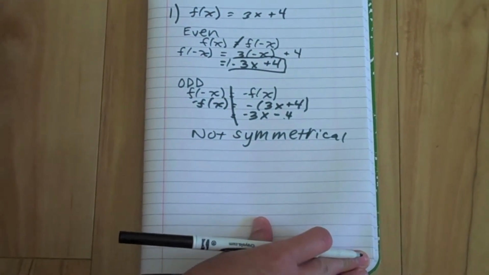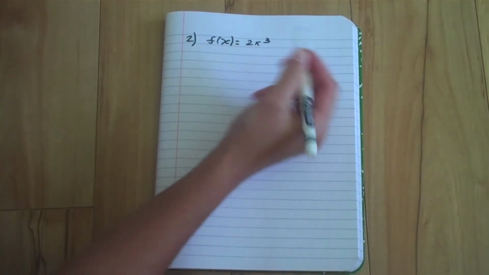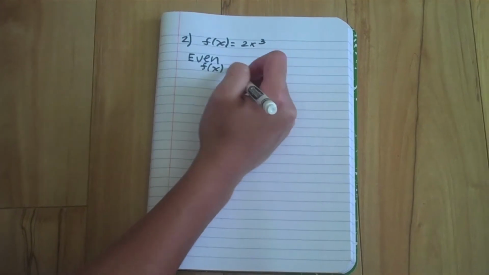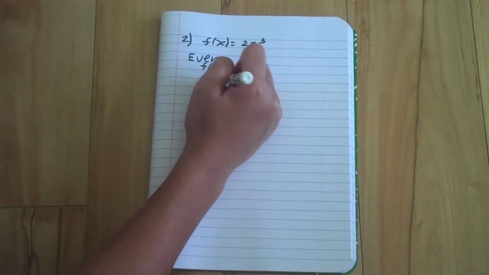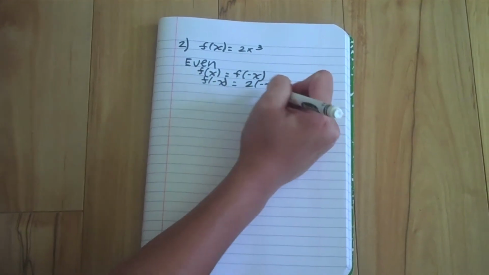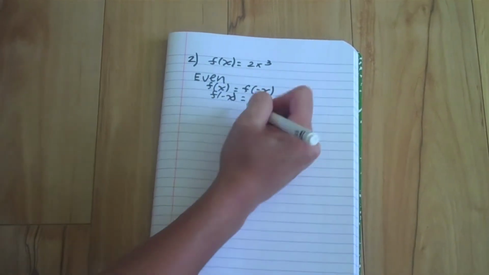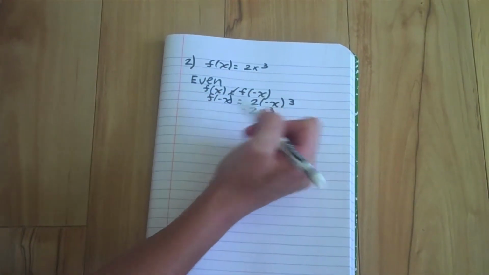Okay, moving on to our second problem. For problem number 2, it is f of x equals 2x to the third. So first we're going to check if it's even. So even is f of x equals f of negative x. And then, so now we have to just find f of negative x, which just means to make your x negative. So 2 negative x to the third. And a negative times a negative is a positive, but since it's to the third, you're going to times a negative times a positive, which is going to end up with negative 2x to the third again. This is a negative and that's a positive, so therefore that is not even.